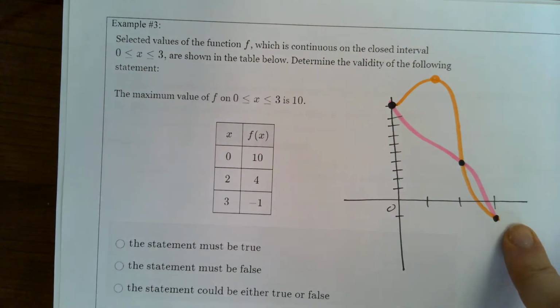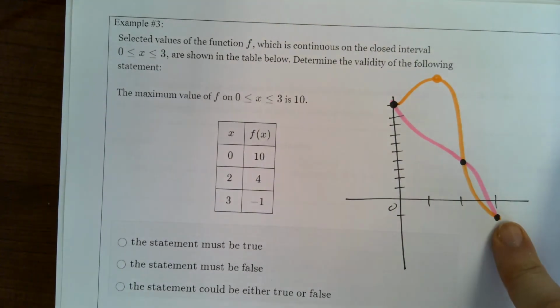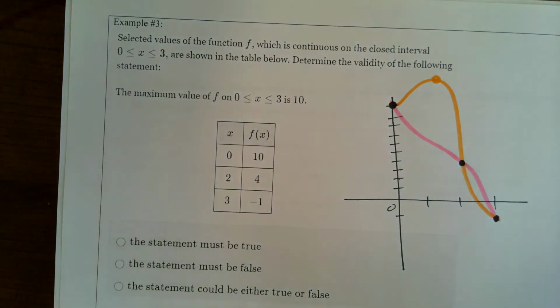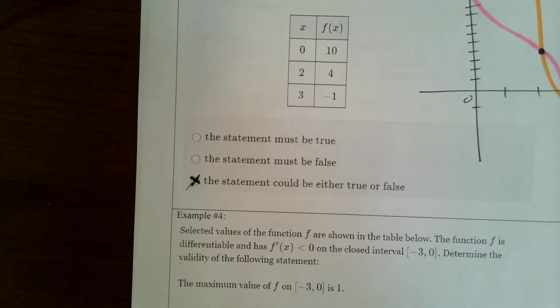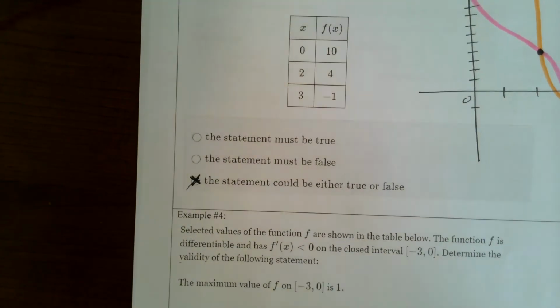But this orange scenario, nothing tells us that it can't go like that. A continuous function can be very loopy. So this statement could be either true or false. The EVT, the extreme value theorem, only says that a max exists. It doesn't say what it is.